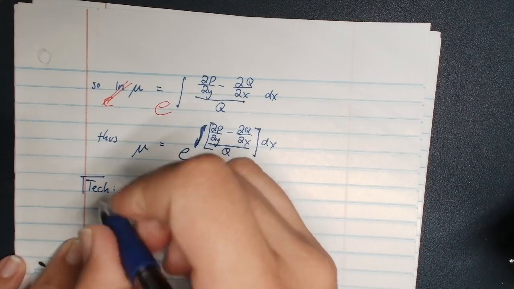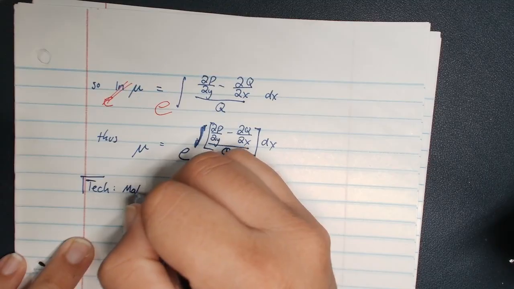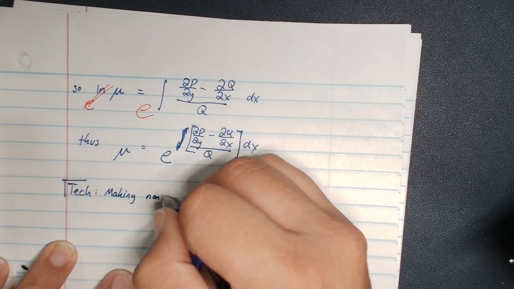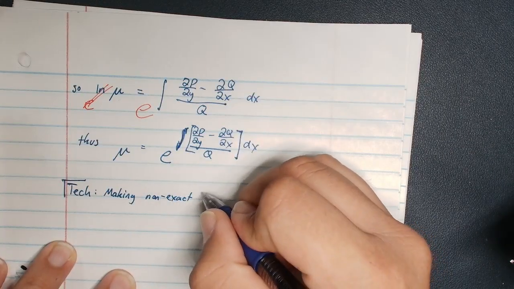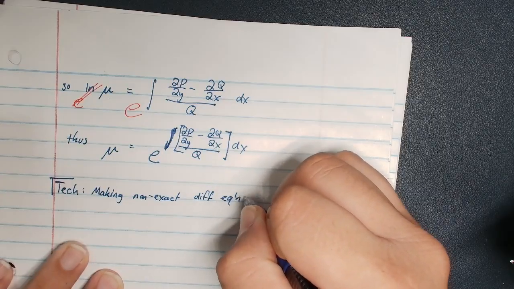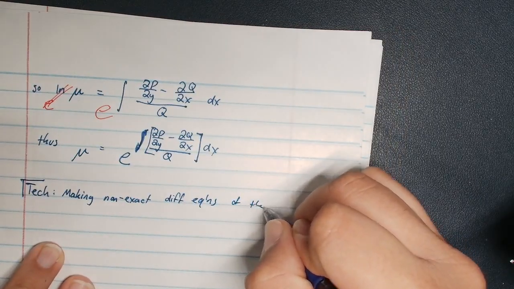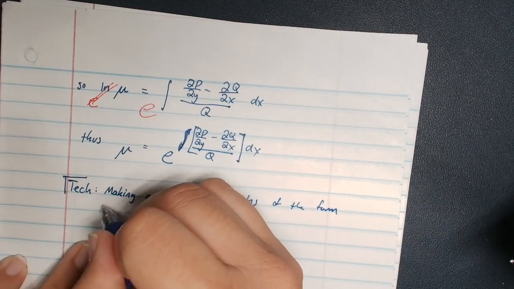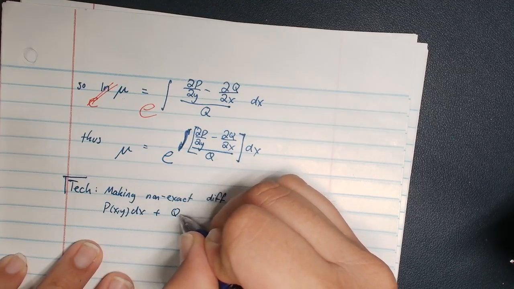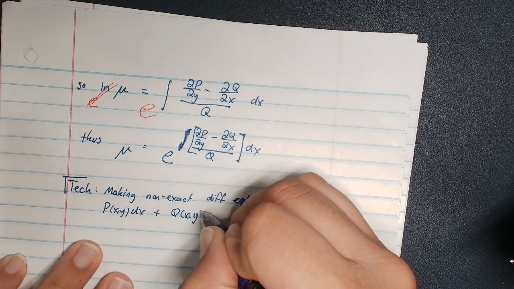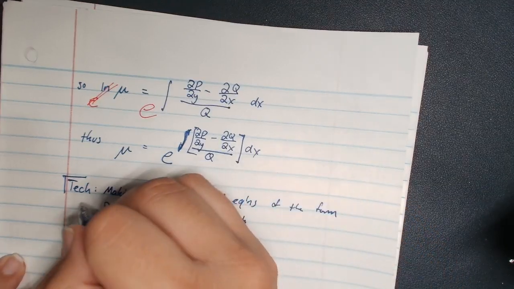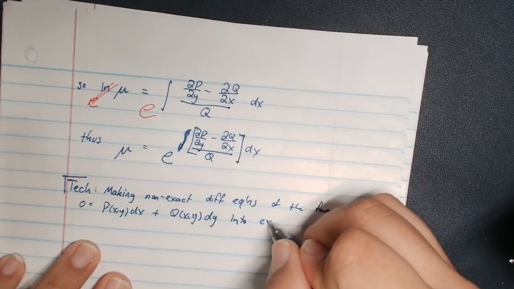So here, technique: making non-exact differential equations of the form p(x,y) dx plus q(x,y) dy equals 0 into exact equations.